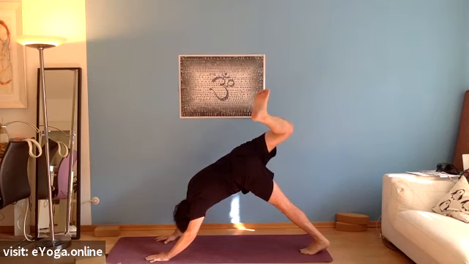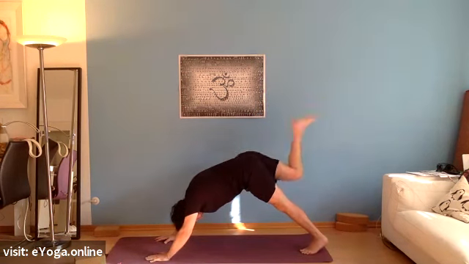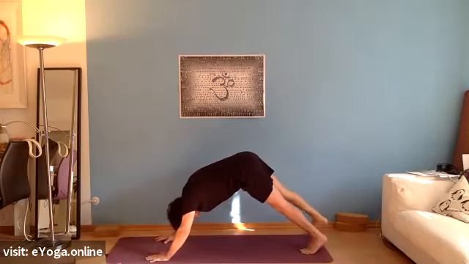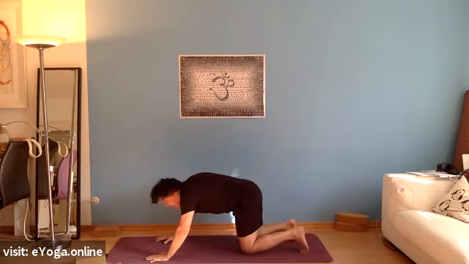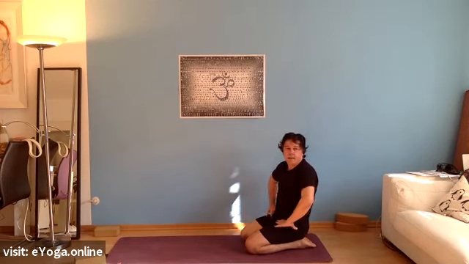You should also feel your obliques on the left squeezing, and the ones on the right opening. Count to 3, 2, and 1. Knee forward, leg straight, leg down, and knees down. And we'll take another couple of breaths.